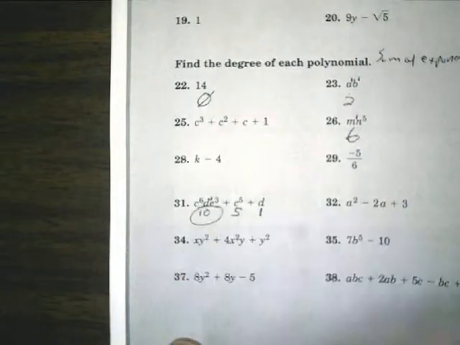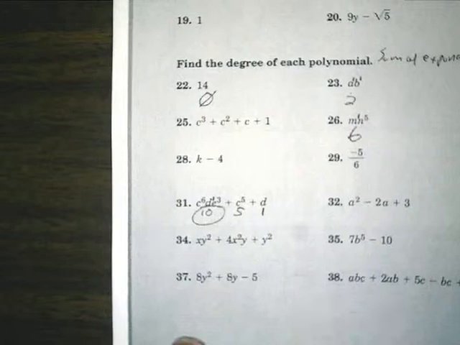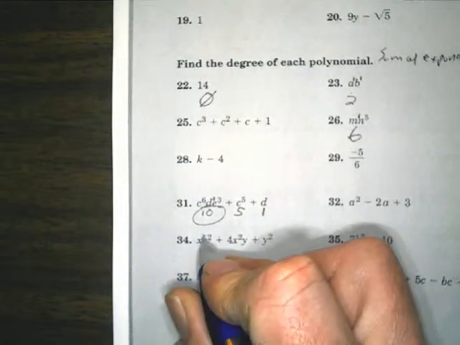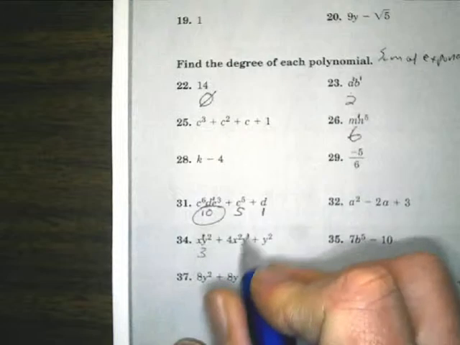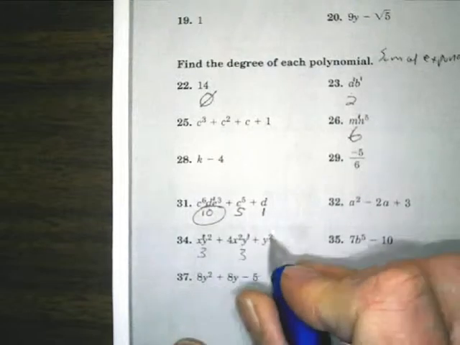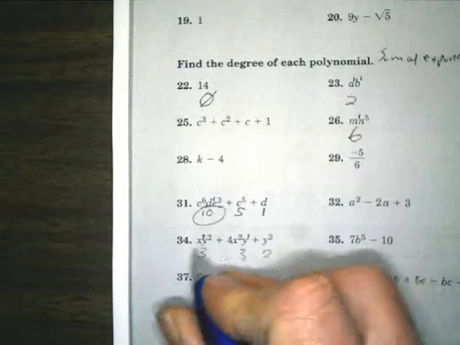If we look at another example like this, number 34, 1 plus 2 is 3. We have 2 plus 1 is 3. And our biggest one is 3. So our answer would be 3.